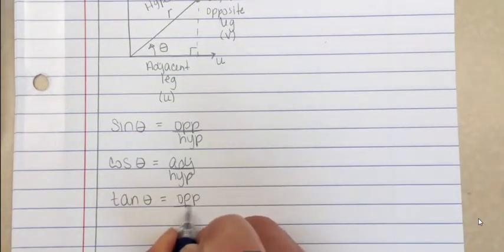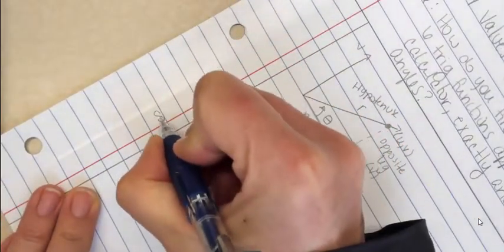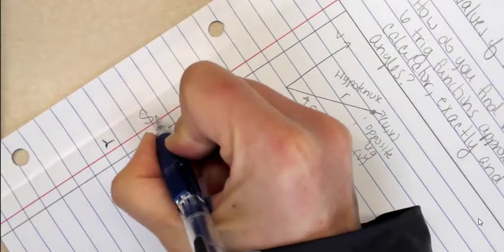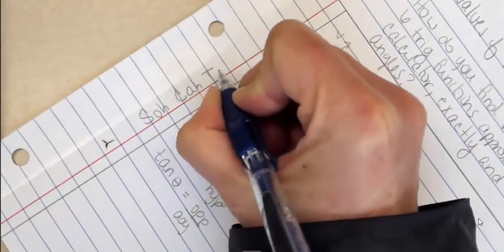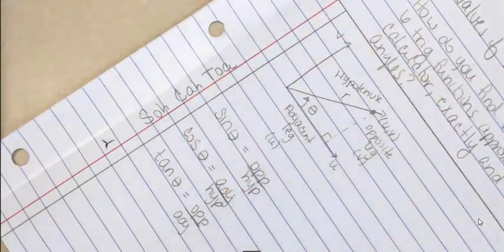Page 263, if you're curious, you can go ahead and read about that. That was interesting information. So tangent has always been opposite over adjacent. So sine would be opposite over hypotenuse, cosine would be adjacent over hypotenuse, and tangent would be opposite over adjacent. SOHCAHTOA gives you a little memorization acronym there.